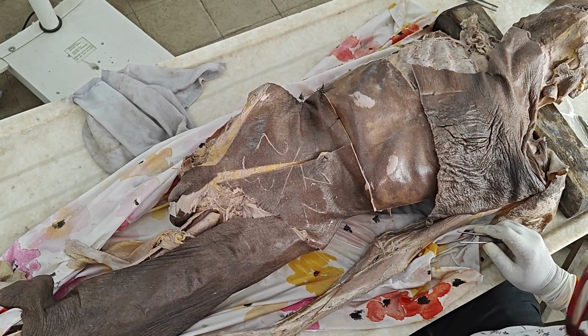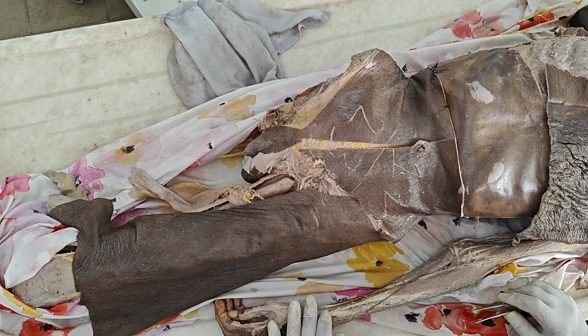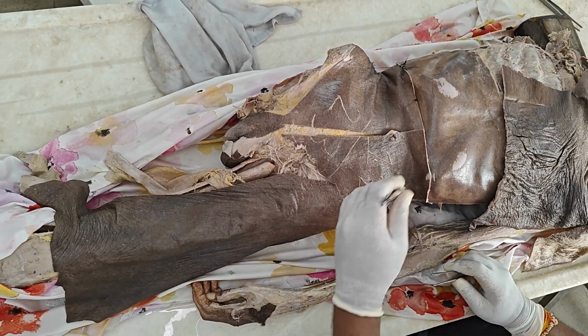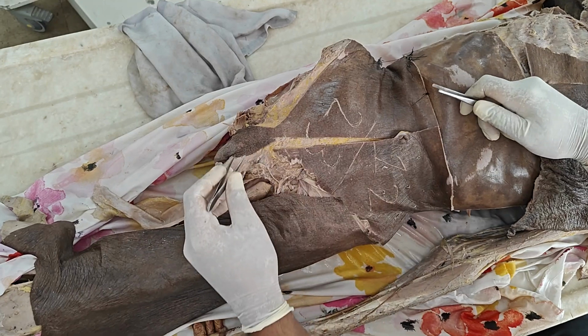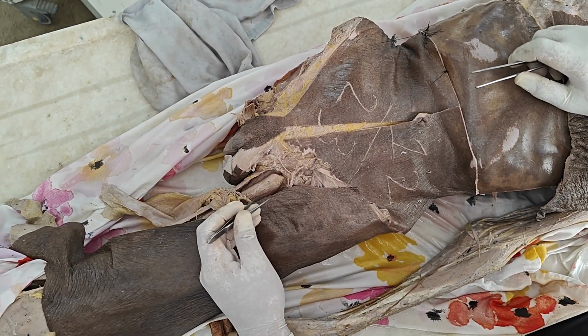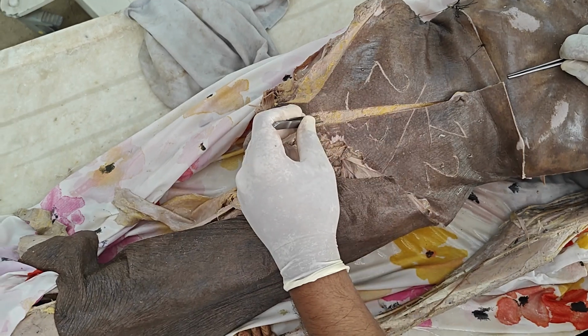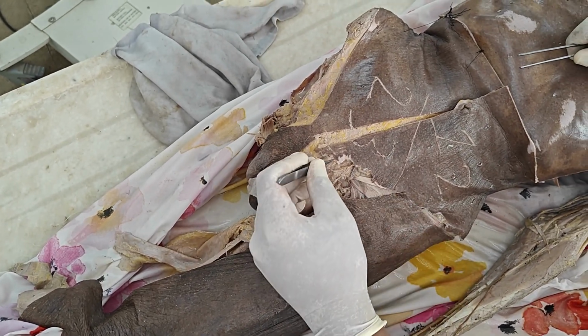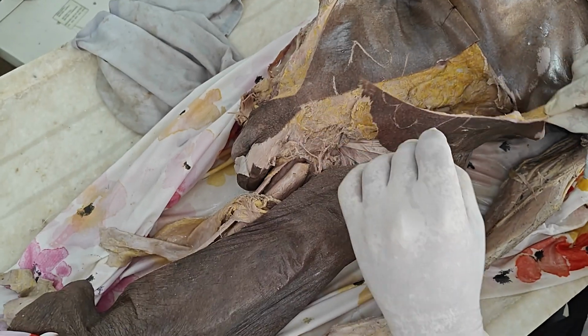Today we will discuss the difference between the direct and indirect hernia. First of all, I have to remove the anterior abdominal skin, from the midline incision, as well as from the anterior superior iliac spine to the pubic tubercle, and I have kept a horizontal incision.